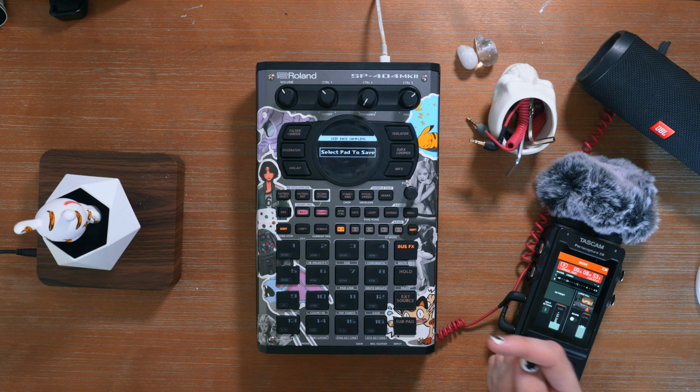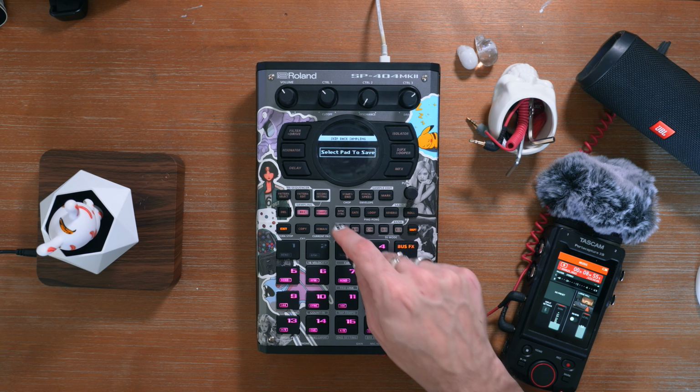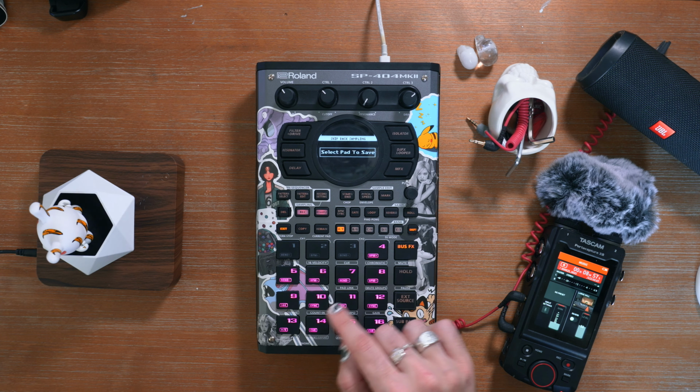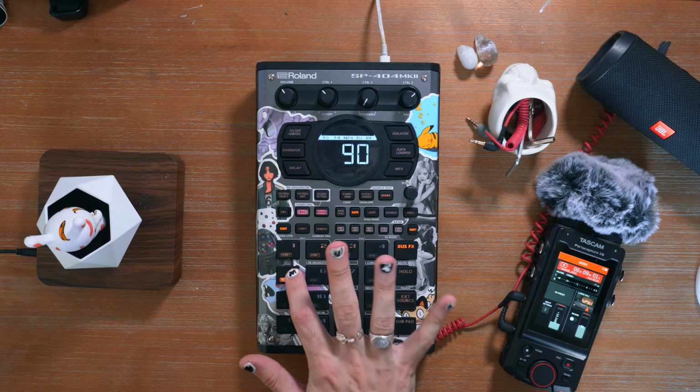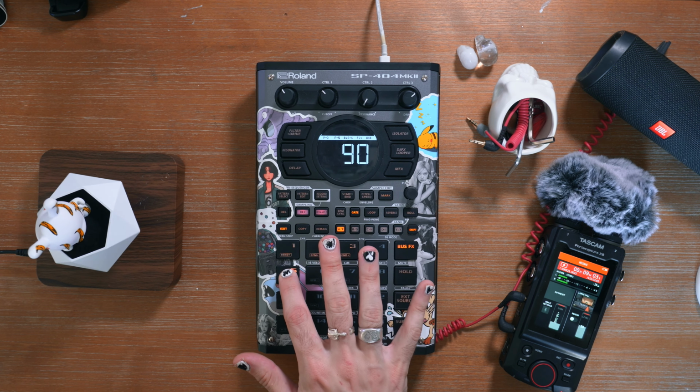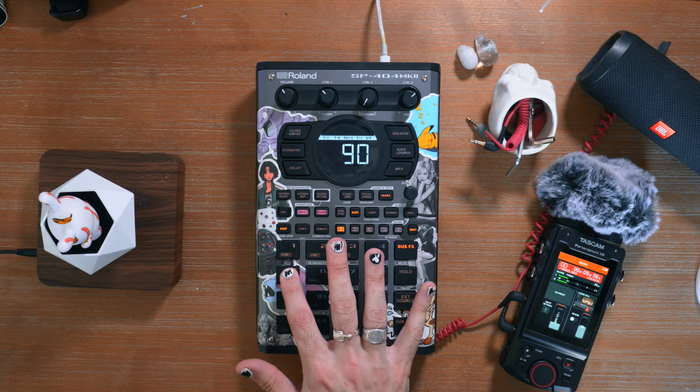And I'm not even going to worry about the endpoint because we might want to chop up the rest later. Quickly hit record. And I don't have any empty pads in this group, but let's just go to group F really quick and assign it to pad 5. And now we can play with that.